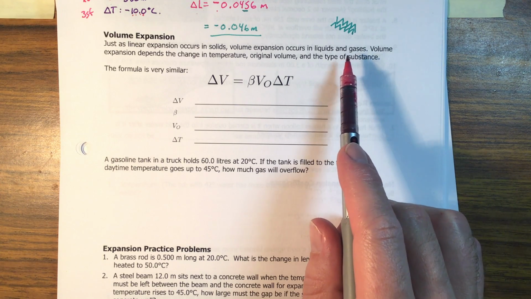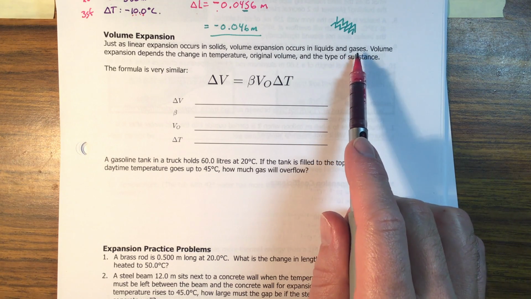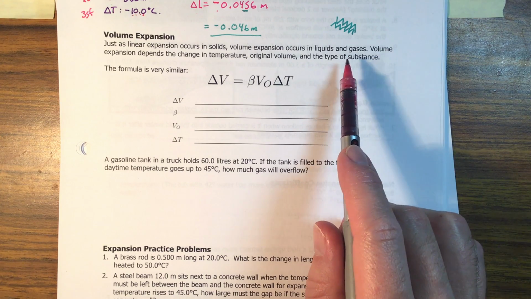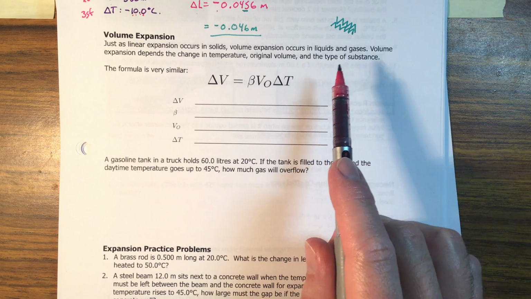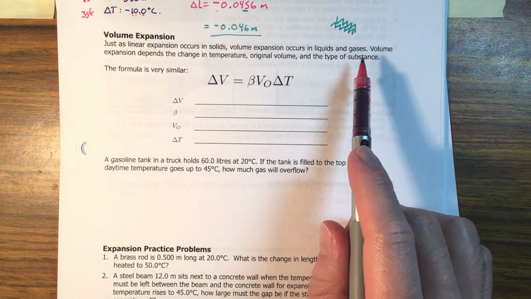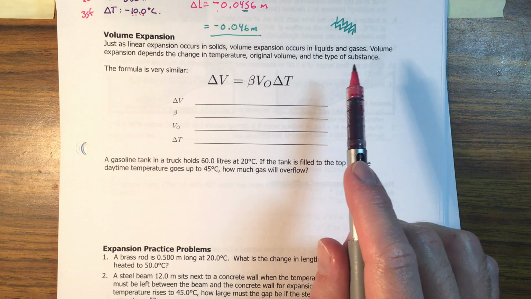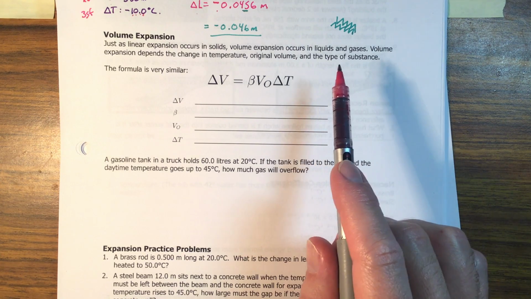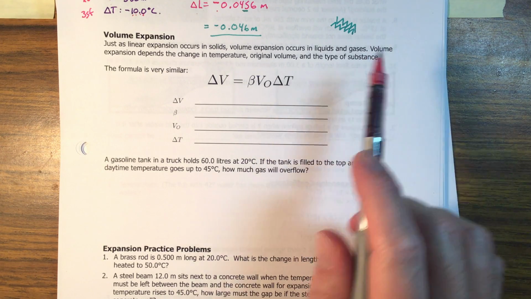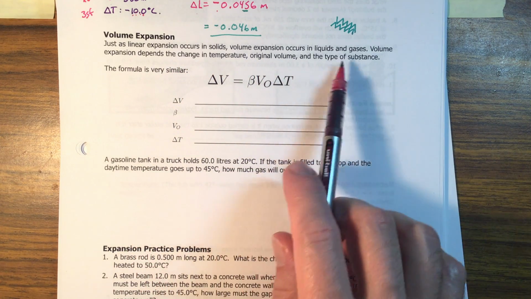If you blow up a balloon inside and then you take the balloon outside in the winter, you will see that balloon contract as the temperature goes down. Soccer balls do it as well. Tires do. So if your tires are at a good pressure when it's warm, then when it cools, there will be less tire pressure in them because there's a contraction of the gas. Volume expansion depends on change in temperature, original volume, and type of substance.